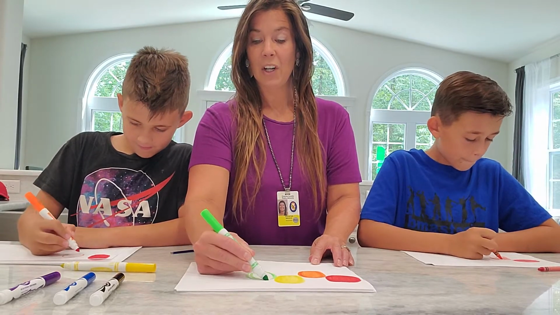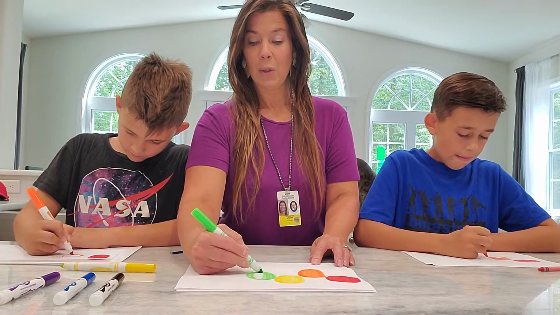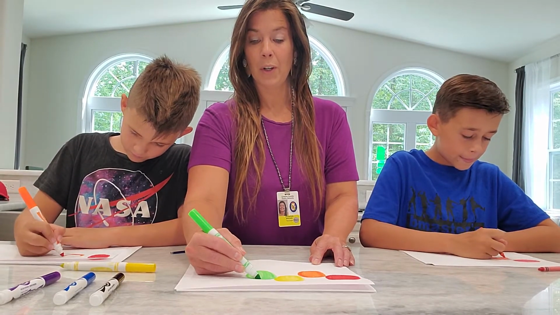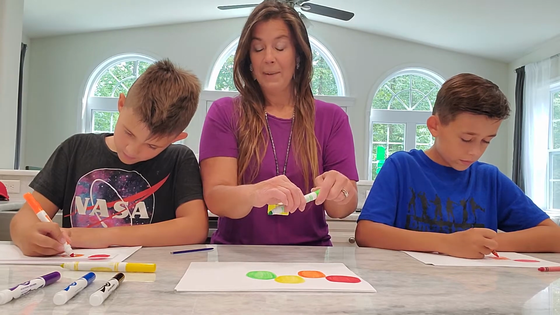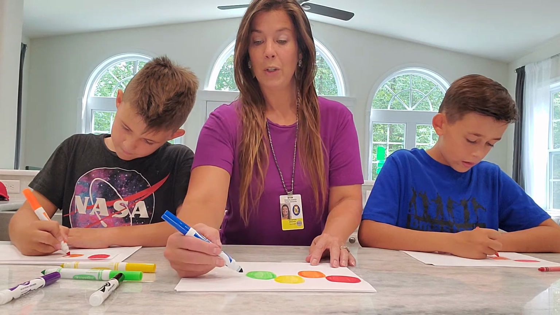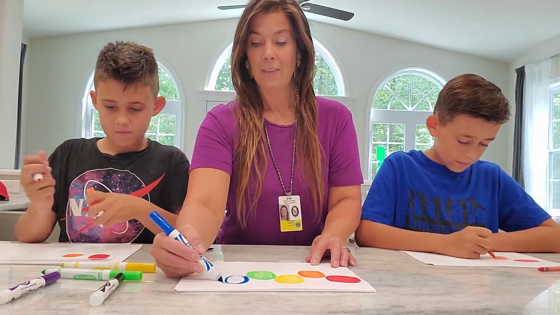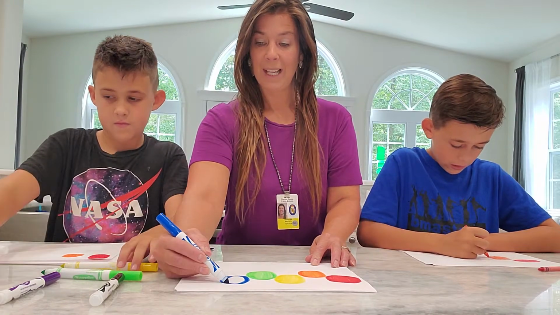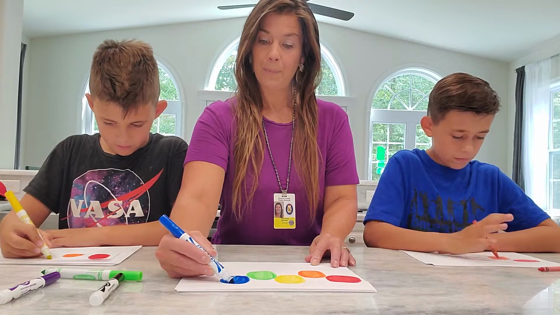And you may have a dark green or a light green, and you're coloring in your circle or your oval, or maybe it's like an egg shape. All right, and here we go with the blue. And then I have to save a little bit of room here for my last color of the day, which will be purple.